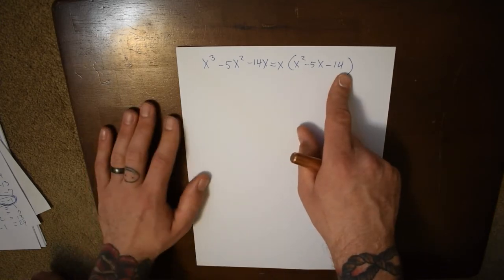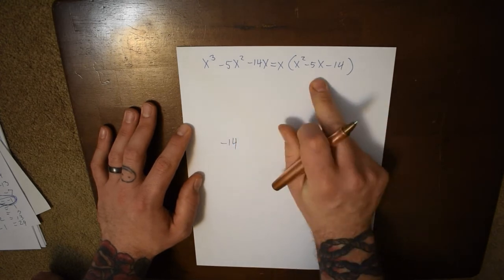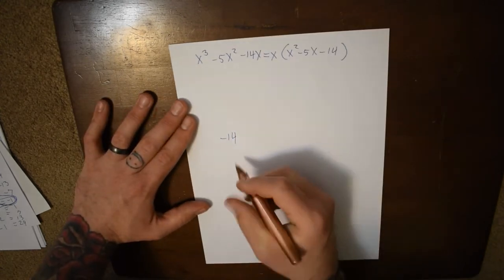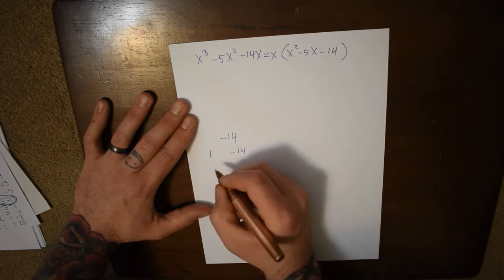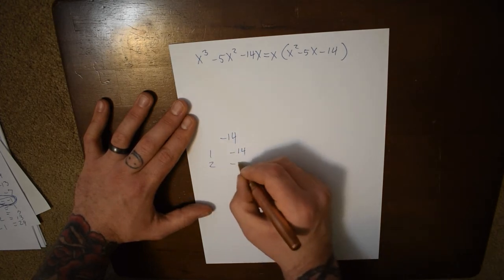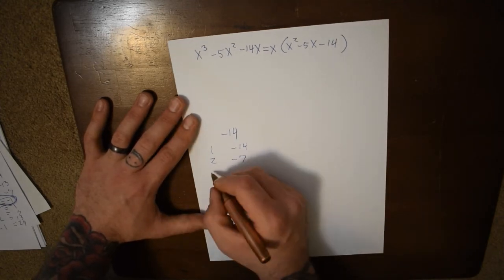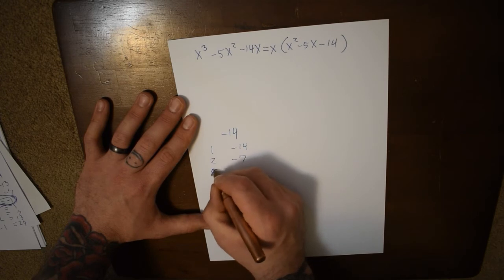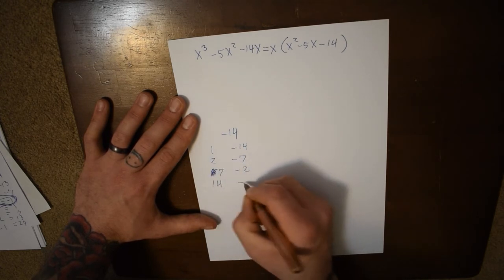Well, we're looking for the factors of negative 14 that add to negative 5. Well, the factors of negative 14 are 1 and negative 14, 2 and negative 7, and we'll double back. 7 and negative 2, and then 14 and negative 1.